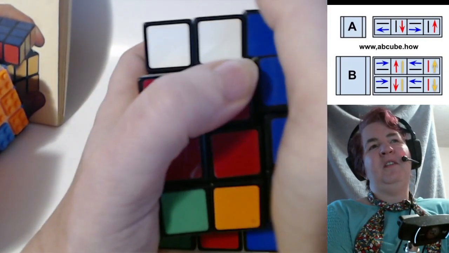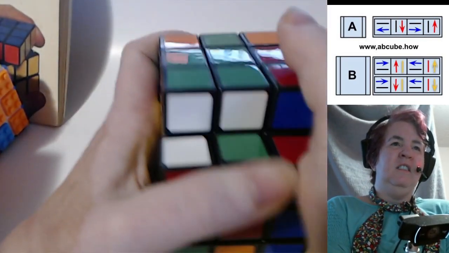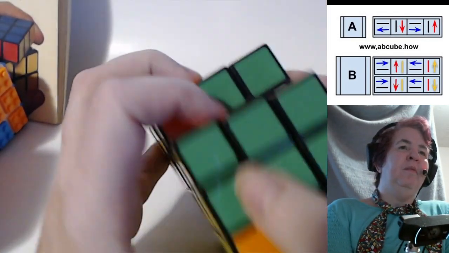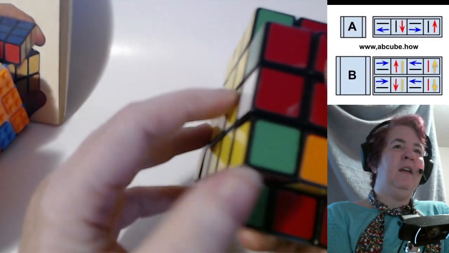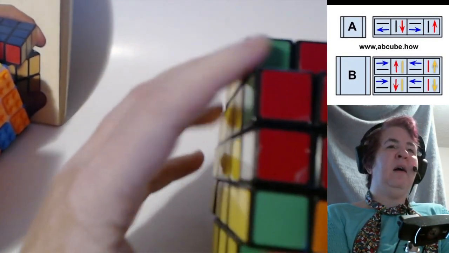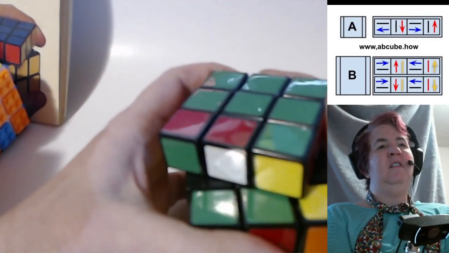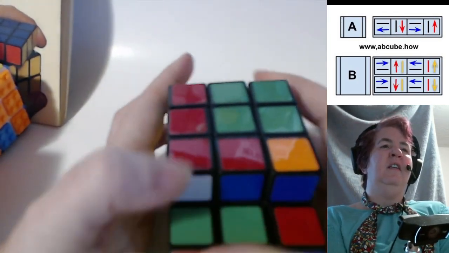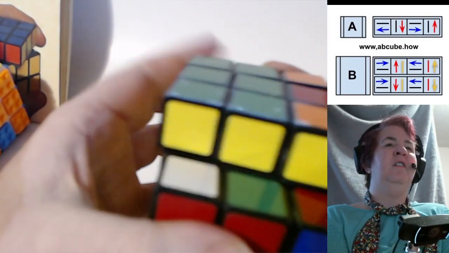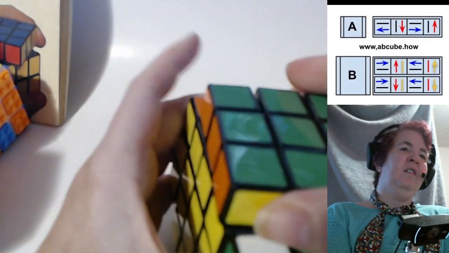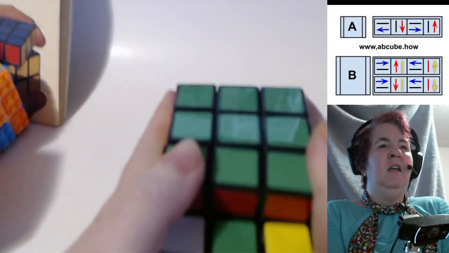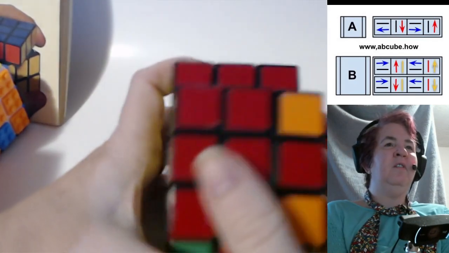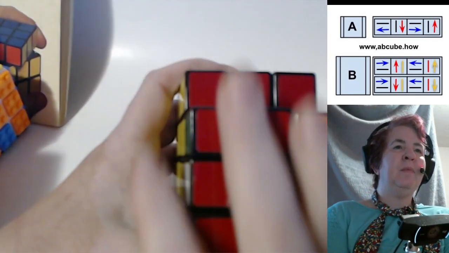I love the cube, it's so easy to turn. Down, set the top. Okay, and then this one right here is going to go up, up, slide, up, reverse, down, reverse, down, set. Okay, all right, so this is solved. This one, then I work my way down.